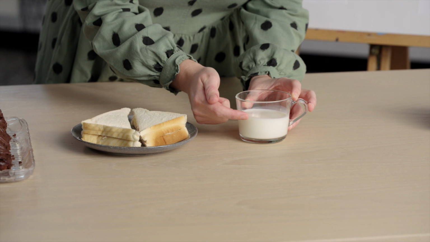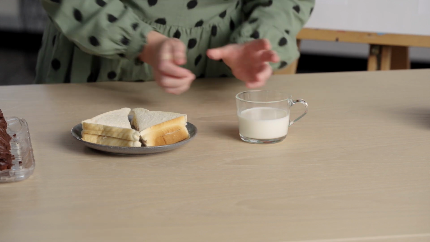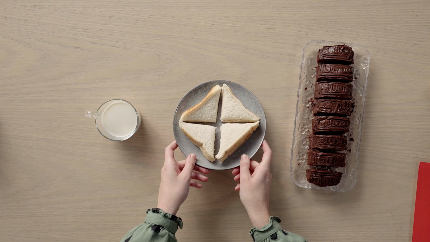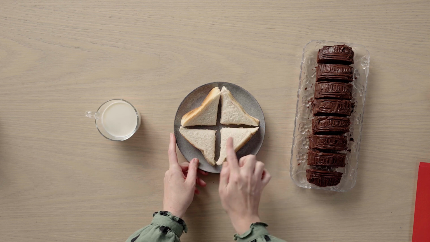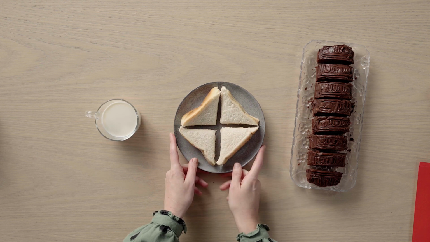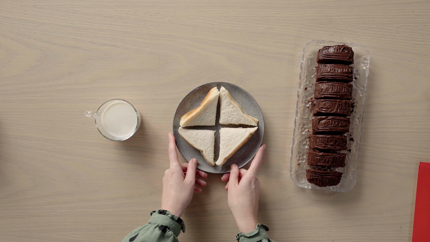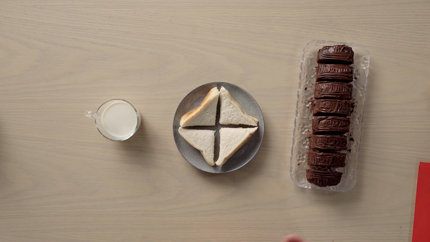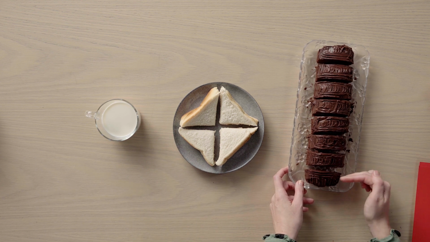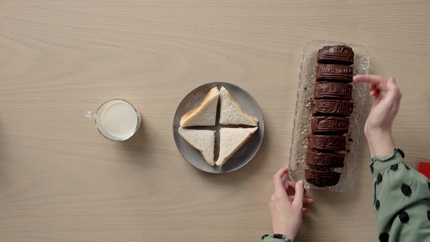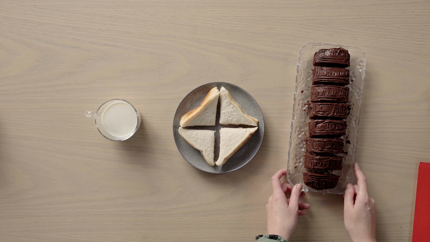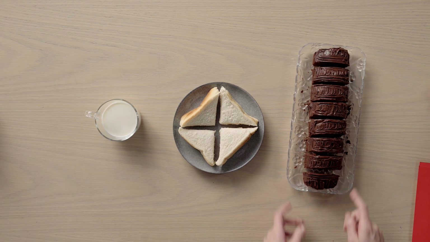We often use fractions when we share food, and I've got some examples here to show you. So we have half a glass of milk. My dad cut my sandwich into quarters. 1, 2, 3, 4, 4 equal parts. So I've got my sandwich cut into quarters or fourths. Here I have a cake. It's cut into 8 equal pieces. It has been cut into eighths.